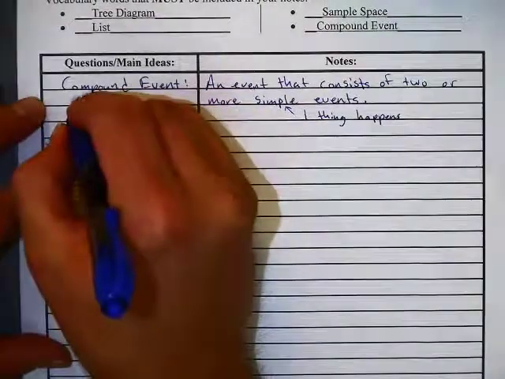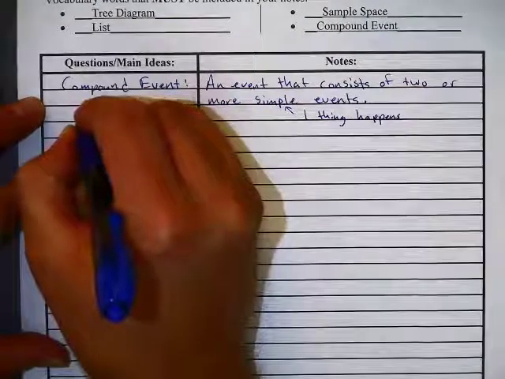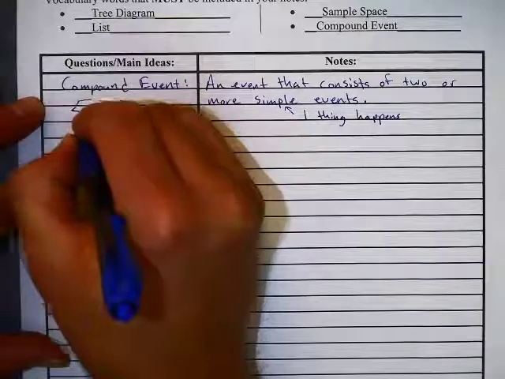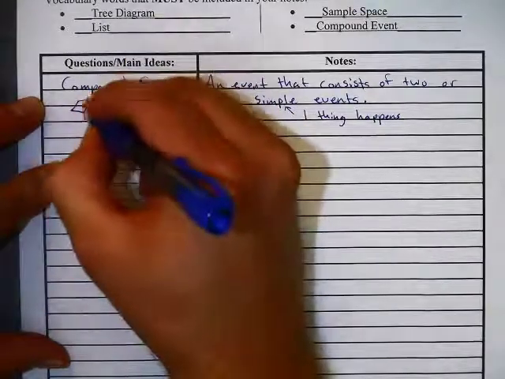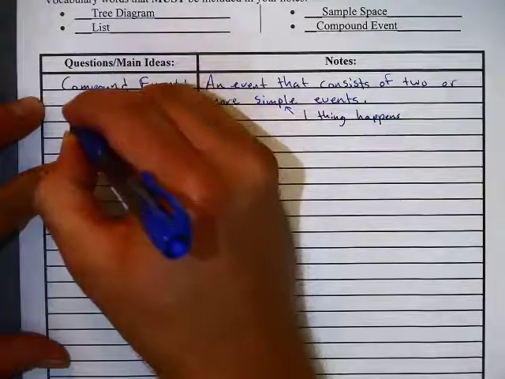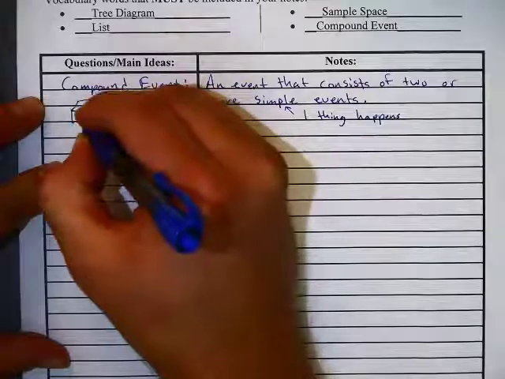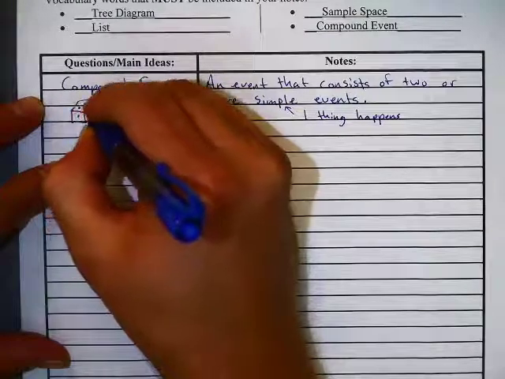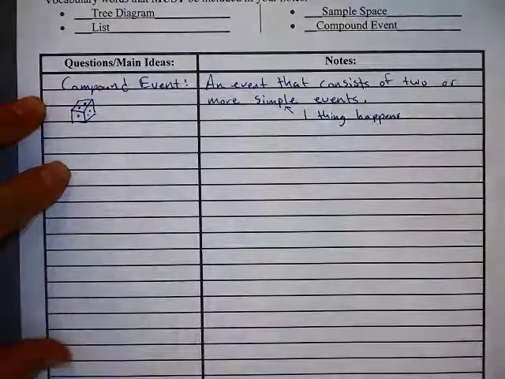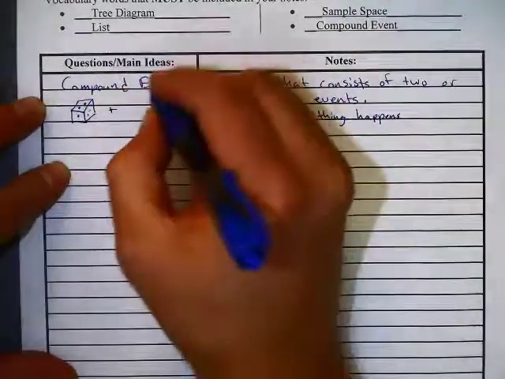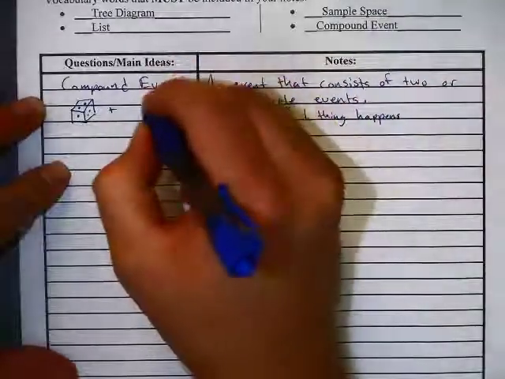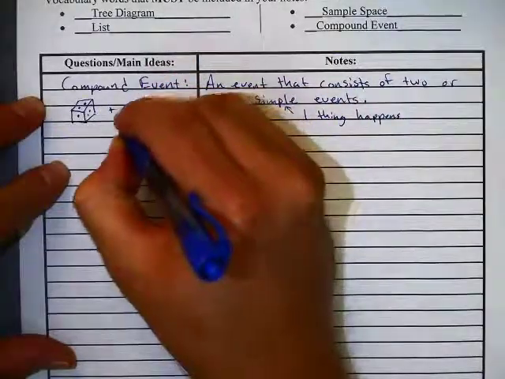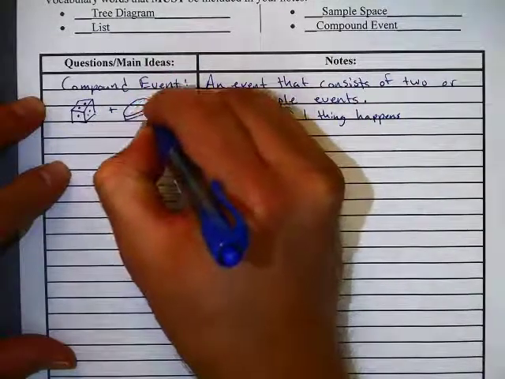So like I said, rolling a dice. Let's see if I can draw a dice here. There we are. And there's going to be dots on it. Plus another simple event like a coin.